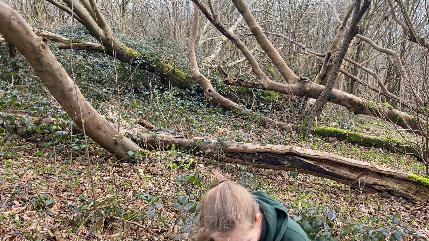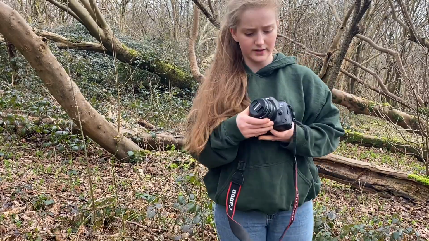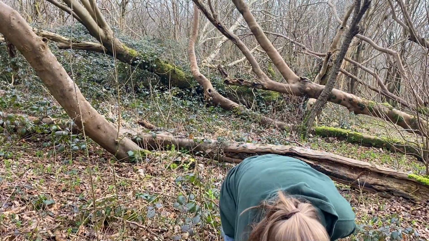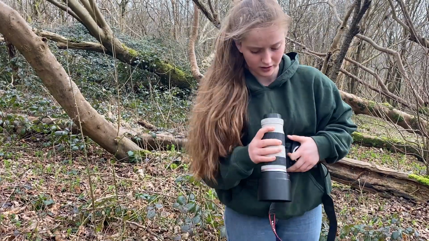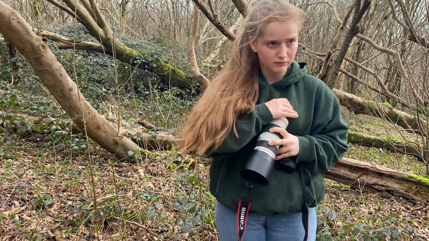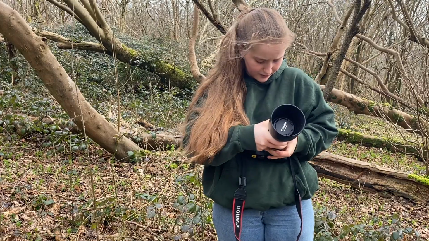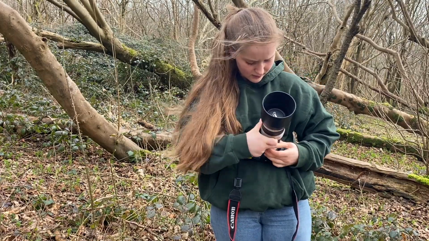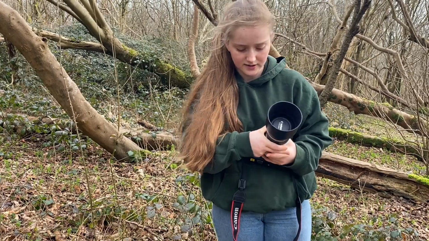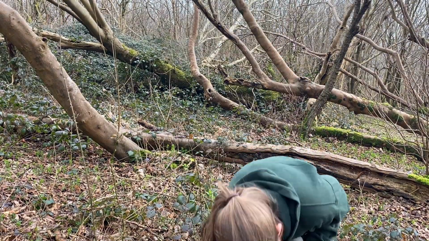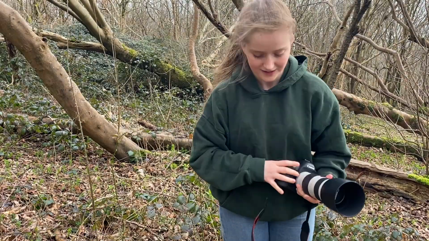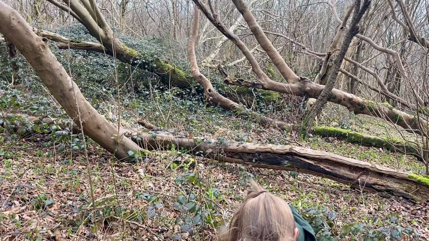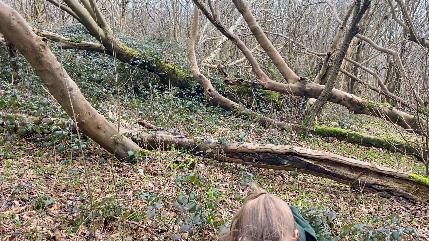Let's switch the lens. So it's currently got this lens on. You just click that on. And then you've got to undo that part. And then twist. So it clicks. And there you go. You now have a functioning lens. So I'm going to take some photos and hopefully they turn out okay.